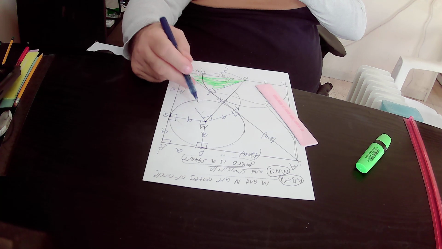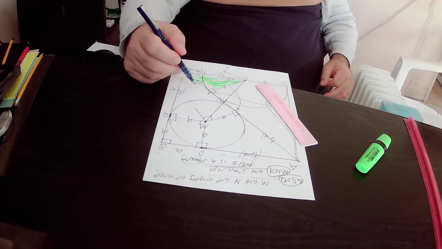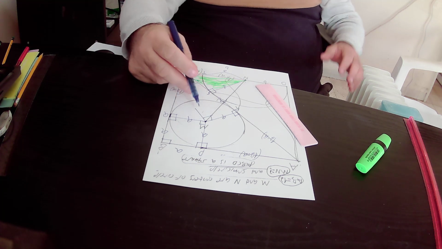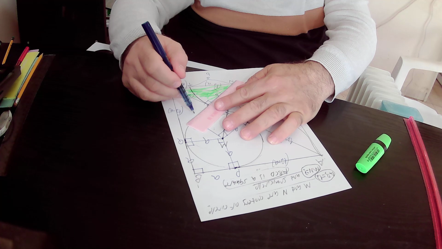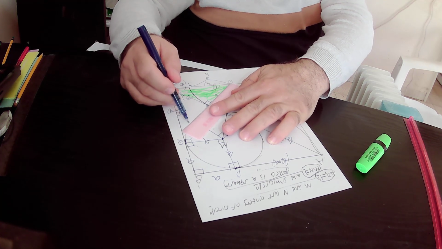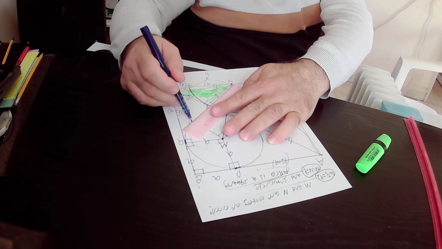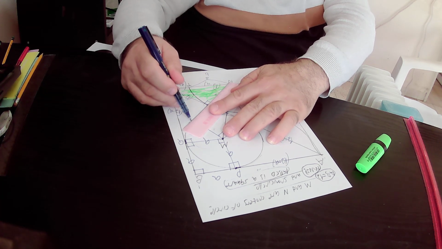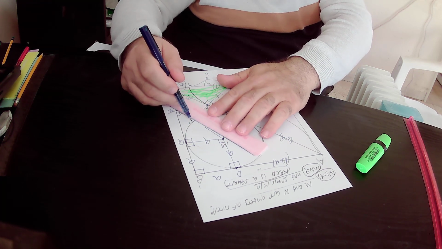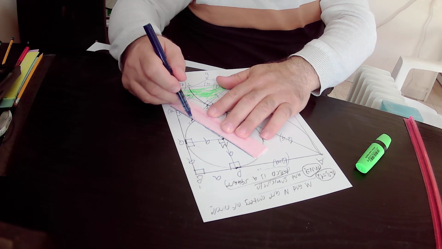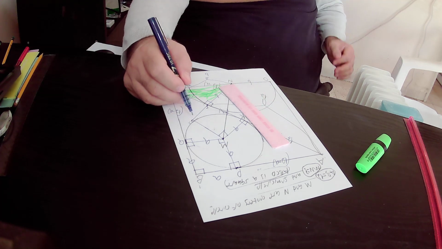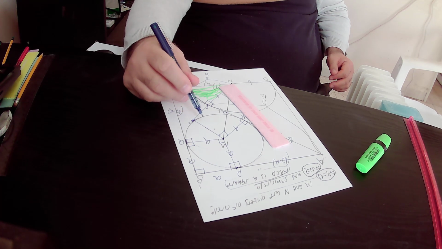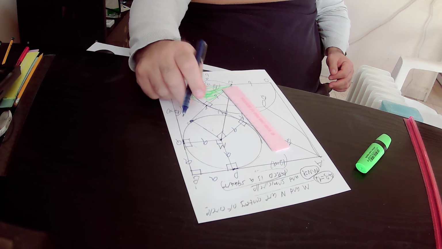Okay, we have here two right angles, and then we will extend NS until it intersects with the perpendicular from point M. And we will define the intersection point between the perpendicular from point M and the extended NS as X.